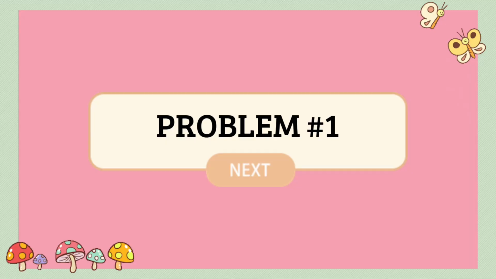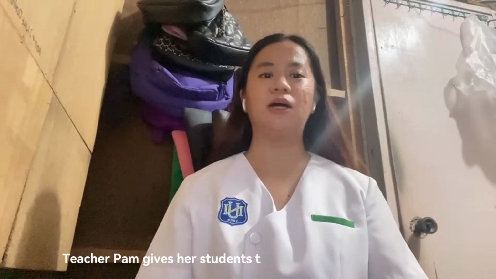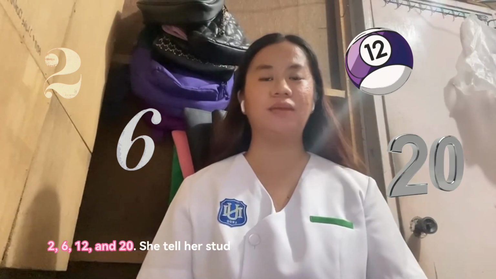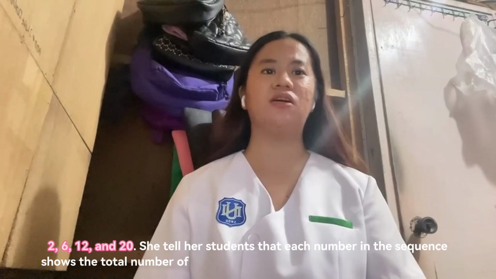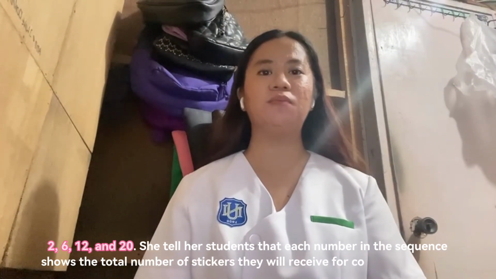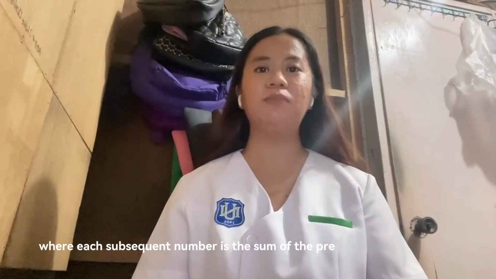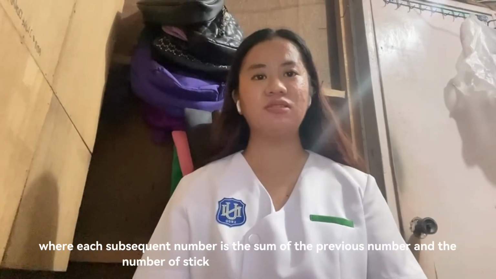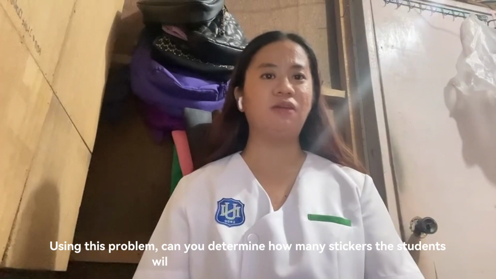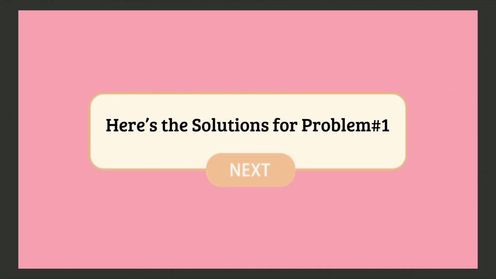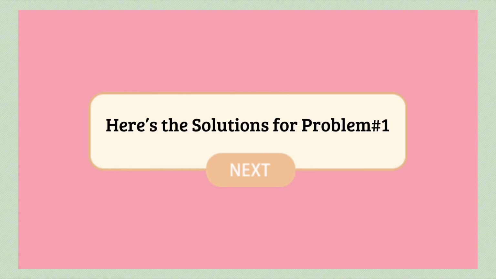Problem number 1. Teacher Pam gives her student the following pattern of numbers: 2, 6, 12, and 20. She tells her student that each number in the sequence shows the total number of stickers they will receive for completing a task, where each subsequent number is the sum of the previous number and the number of stickers received for the next task. Using this problem, can you determine how many stickers the student will receive for the next 2 tasks? Here's the solution for problem number 1.